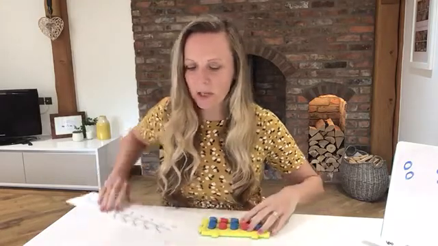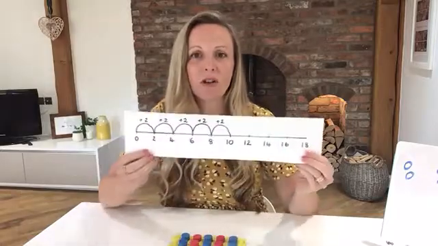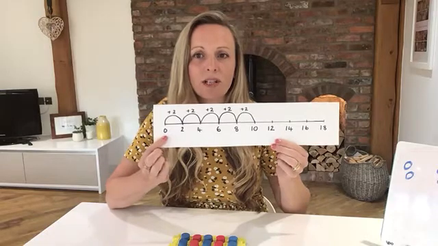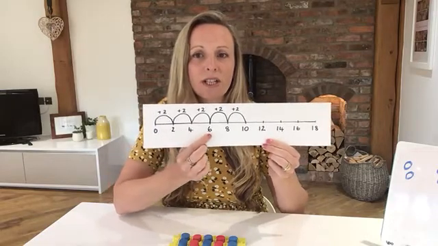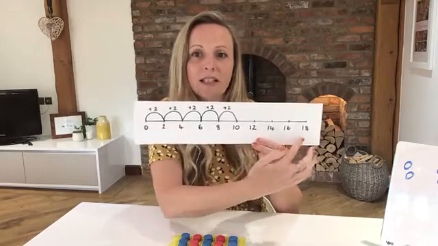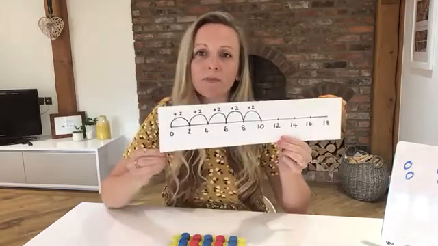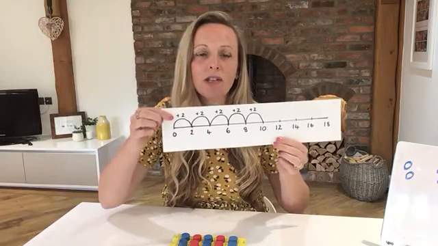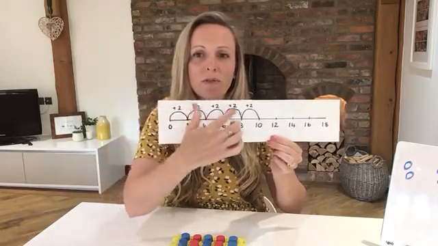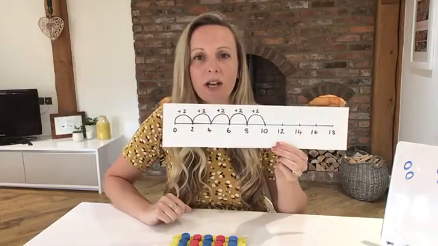So if we just look at counting in 2s, I've got a number line here to show you, just to remind you what's happening. So I've got 0, 2, 4, 6, 8, 10, 12, 14, 16, 18, and it will keep going, wouldn't it? But just have a look. Each time it's adding on 2, add 2. So jumps of 2, 2 more each time.